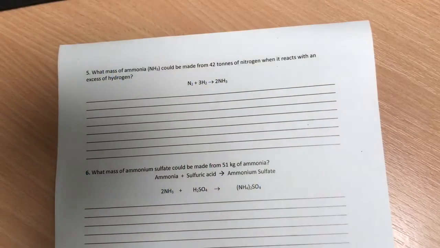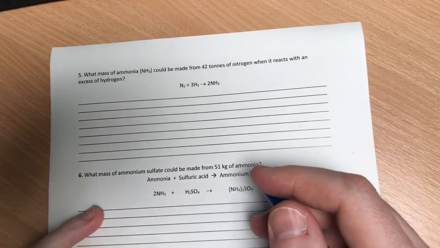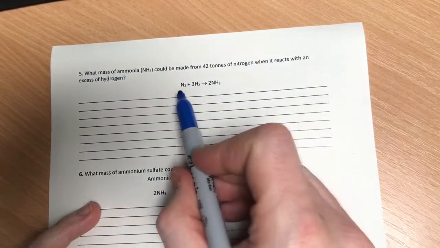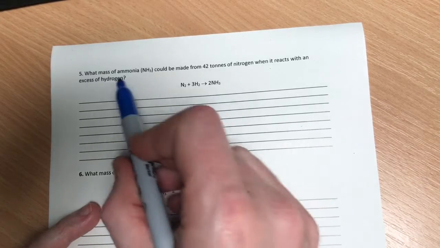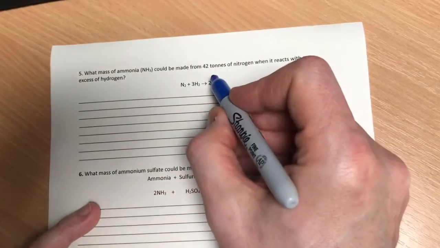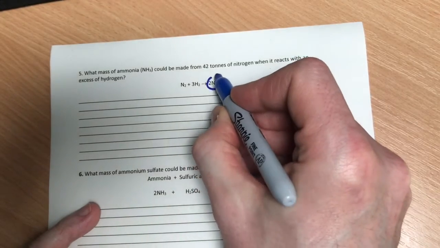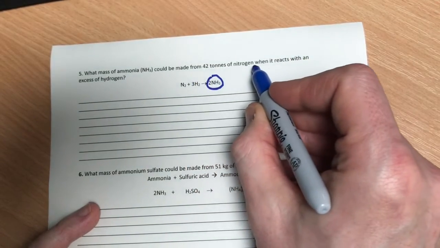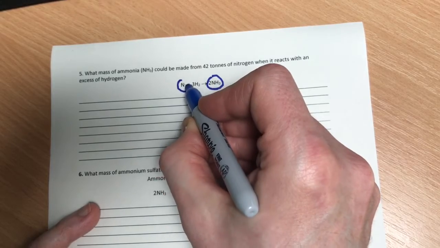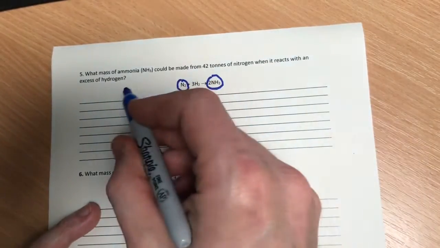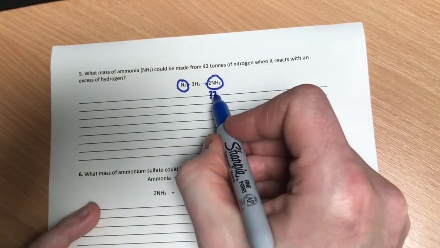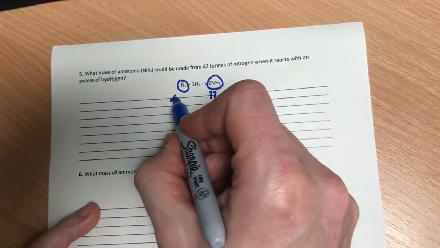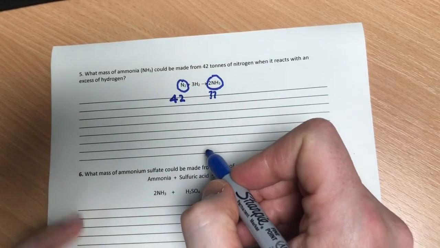Okay, in this video we're going to have a look at another example of a reactive mass calculation, and we'll go through the same 3 steps. The first step is I need to read the question and identify the 2 chemicals from this reaction that I'm interested in. So the question says, what mass of ammonia, so I'm interested in the ammonia, could be made from 42 tons of nitrogen, there's my nitrogen, when it reacts with an excess of hydrogen. So what mass of ammonia? I need to find the mass of this could be produced from 42 tons of nitrogen when it reacts.